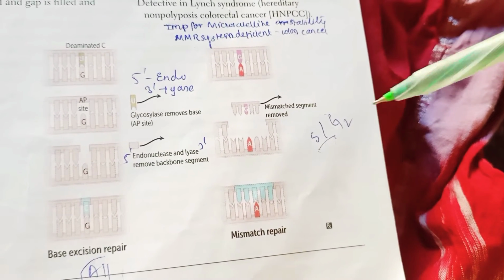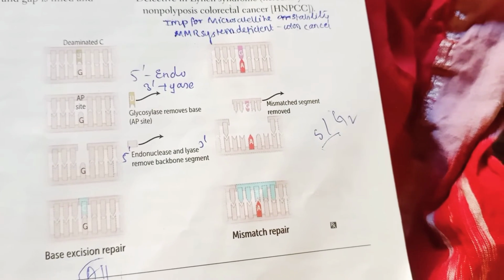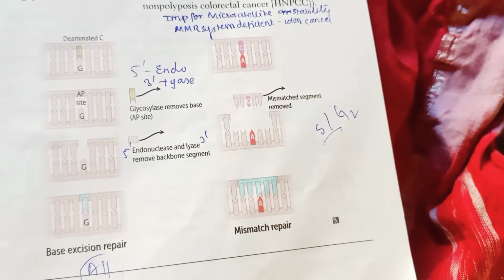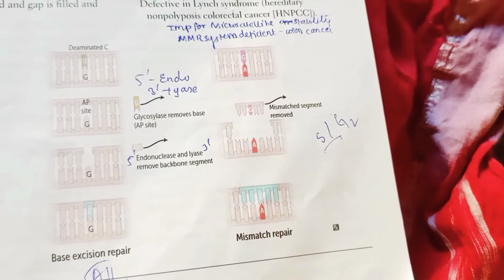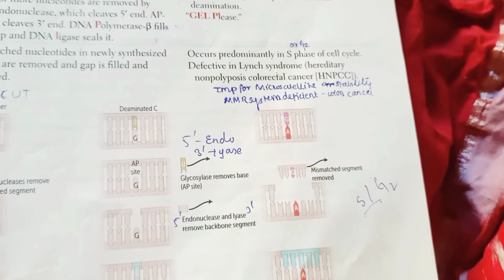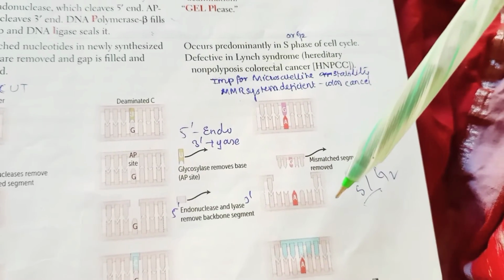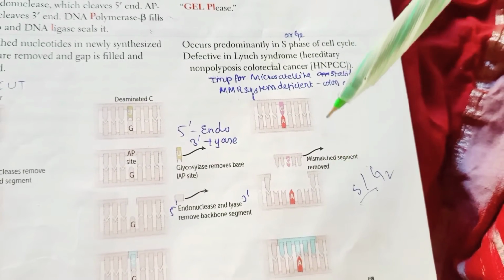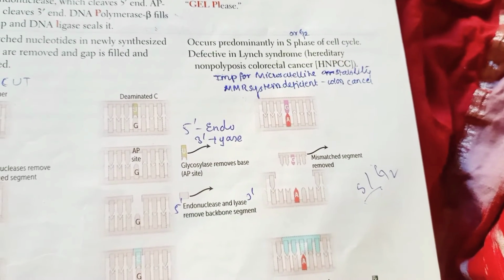This is very important for microsatellite stability. So if this mismatch repair is not present, that will lead to microsatellite instability, and this can be seen in HNPCC, that is hereditary non-polyposis colorectal cancer. So in colorectal cancer, this mismatch repair system is not working. Because of that, there is Lynch syndrome, leading to colon cancer.